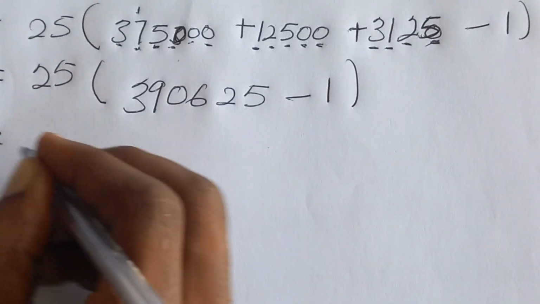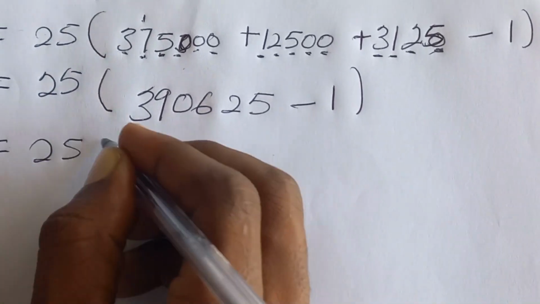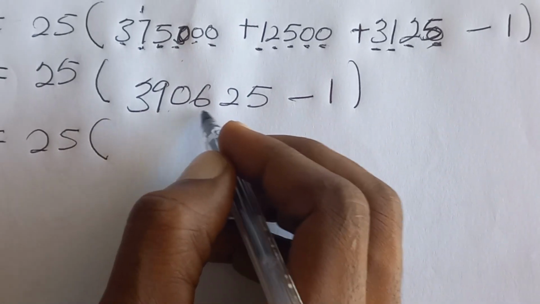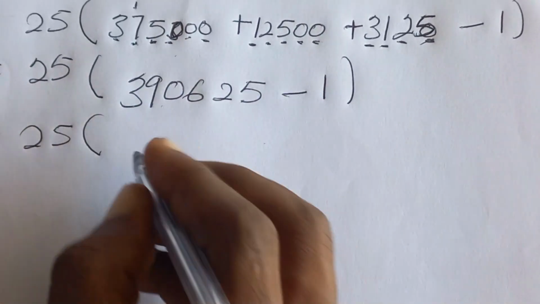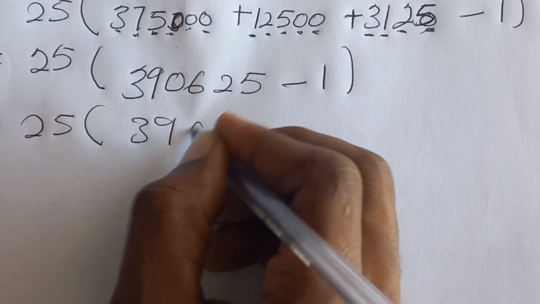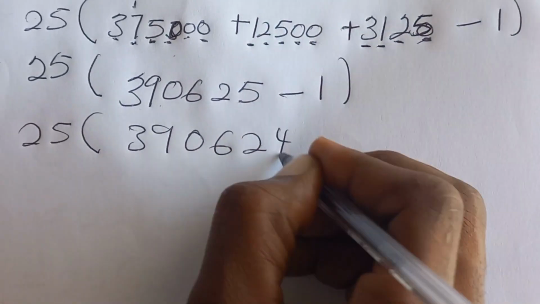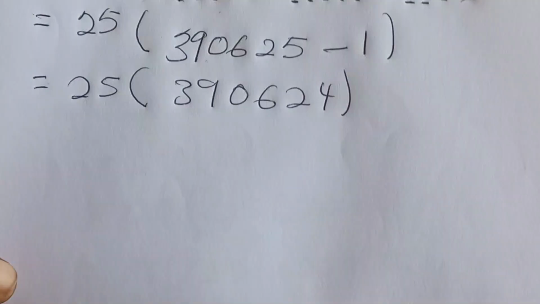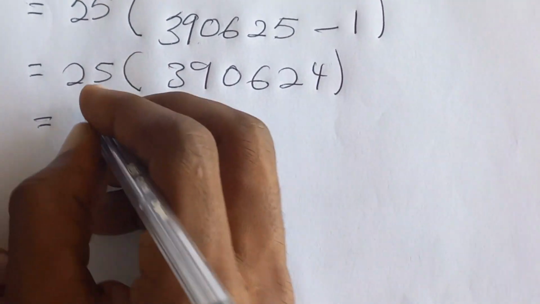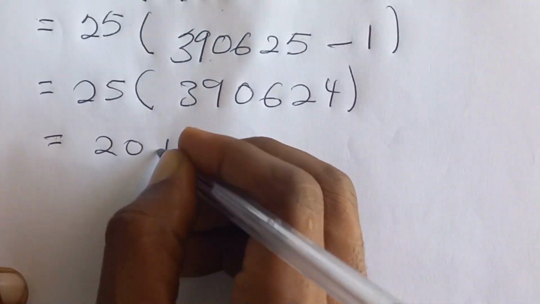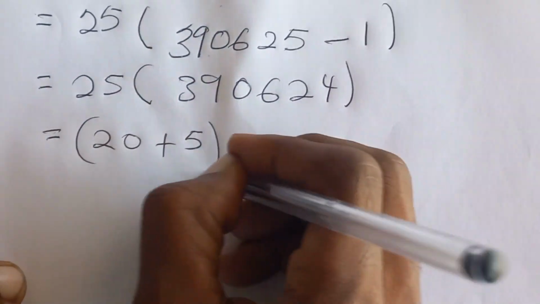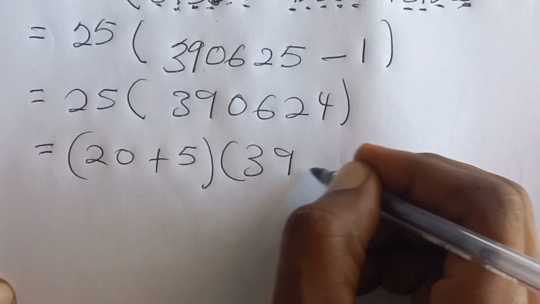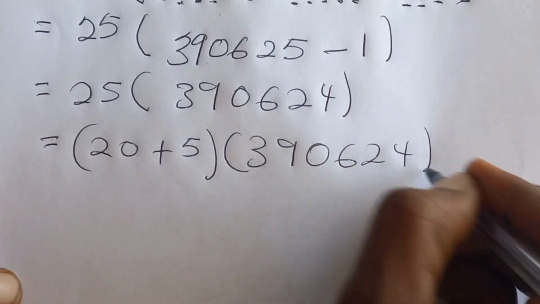So which is equal to 25 into bracket 390,625 minus 1. We are getting 390,624. Okay. So now from here we can also express 25 as 20 plus 5 into bracket, then multiply by 390,624.